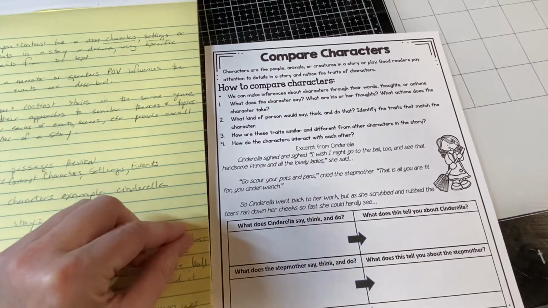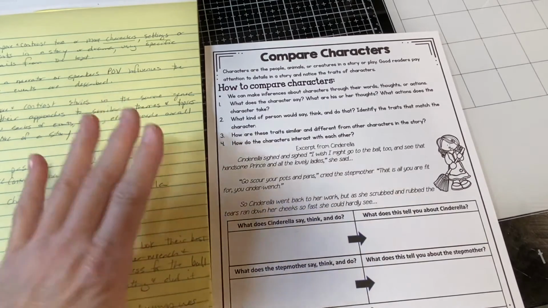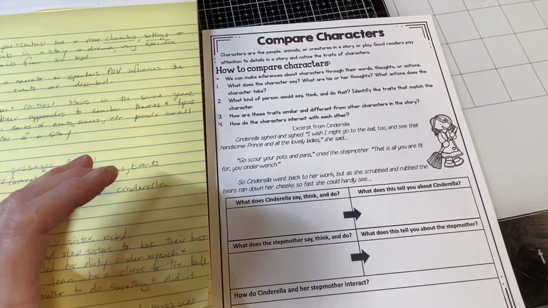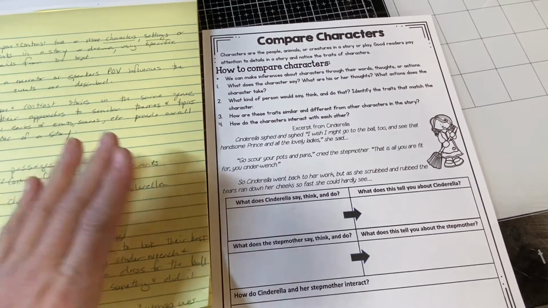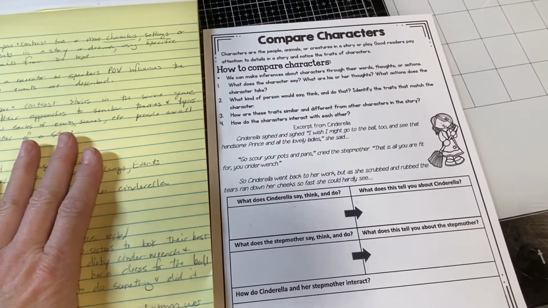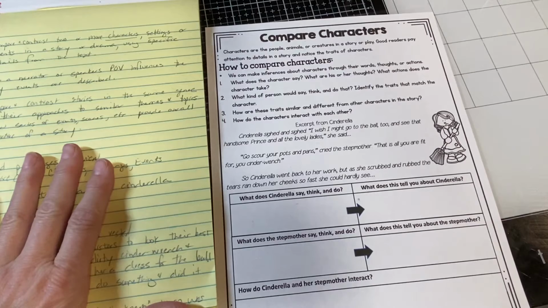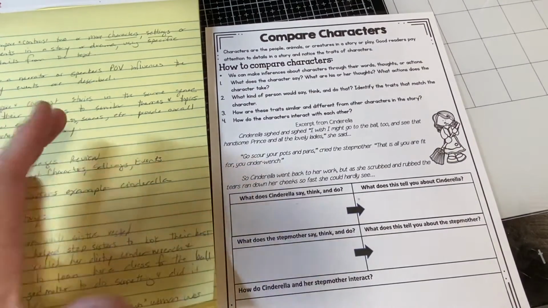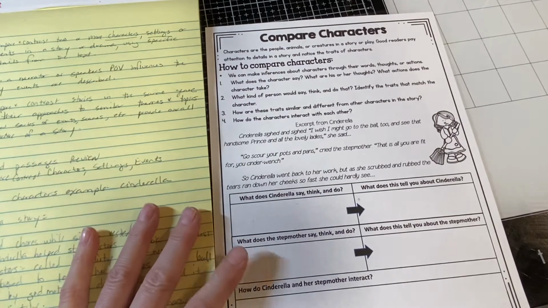This is an excerpt from the story Cinderella, not necessarily the one that we just read, but a much bigger version of the story. And we're going to look at these specifically, and then we're going to look at some things that we saw in the video to kind of back it up or justify the inferences that we made using text-based evidence.